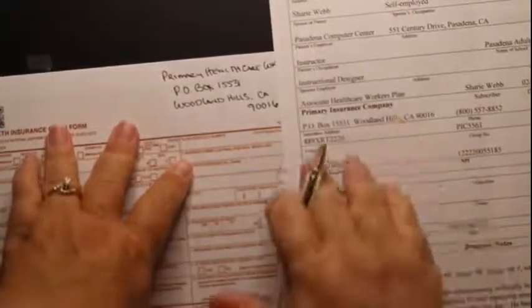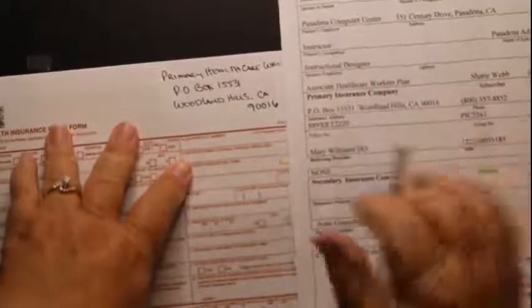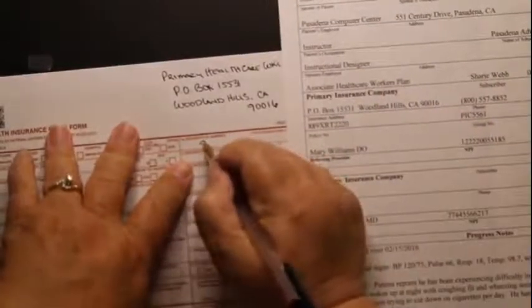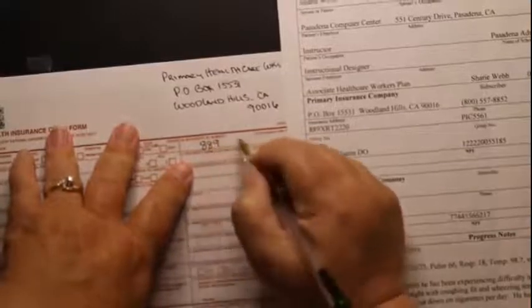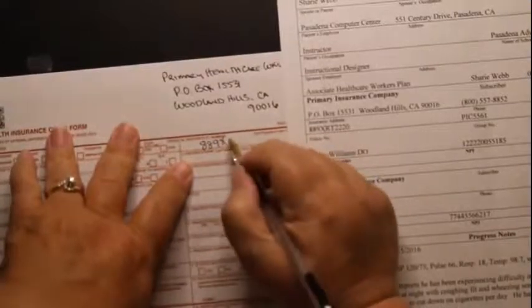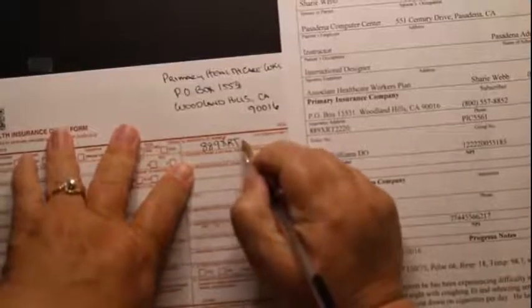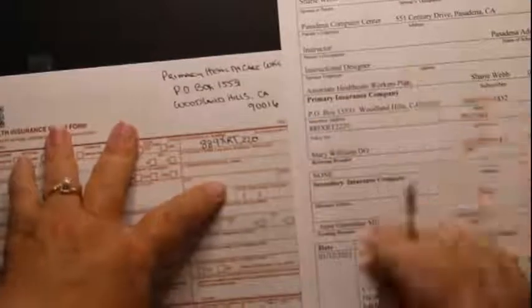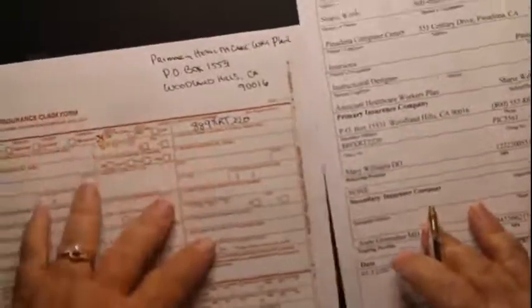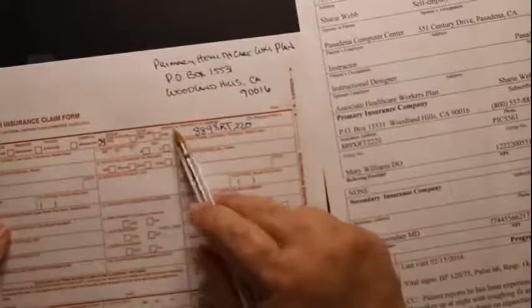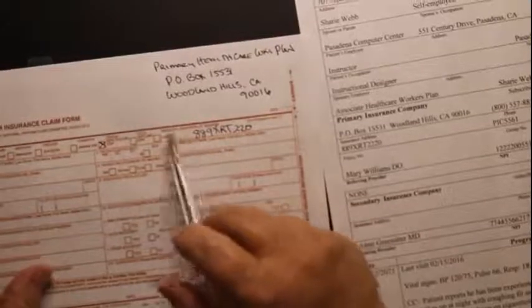So you write it in or type it in exactly how it's here. I always do it exactly how it's on the card. So 889 XRT 220. Okay? And then that's 1A.